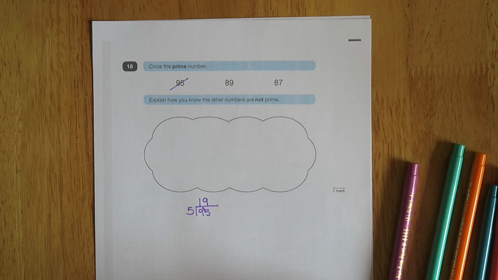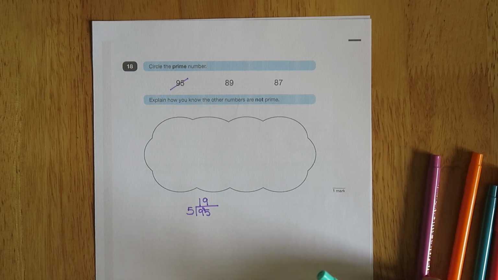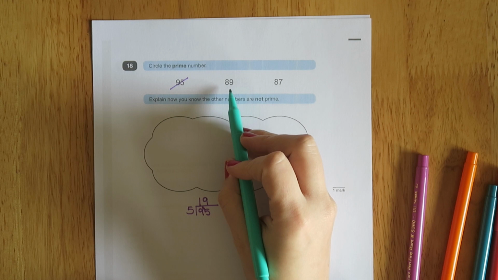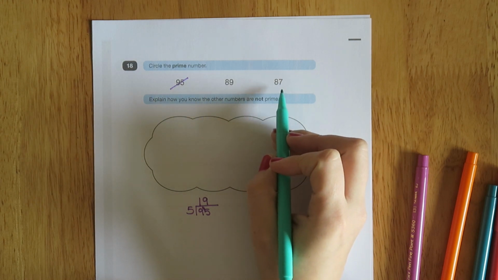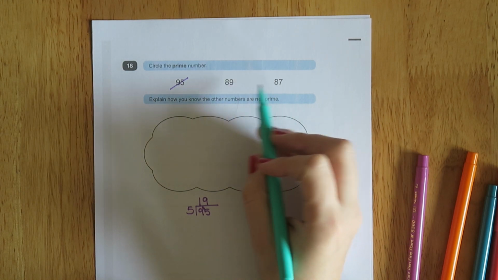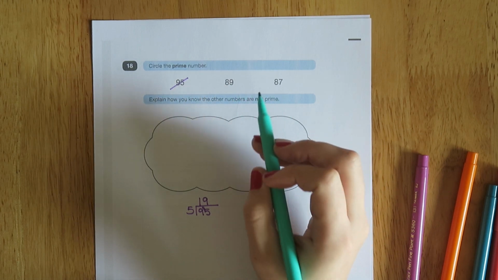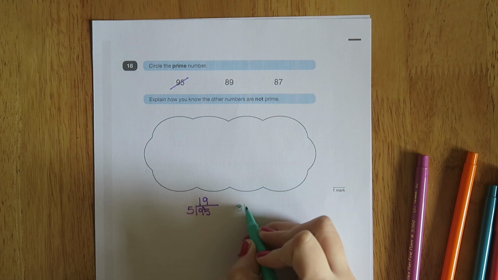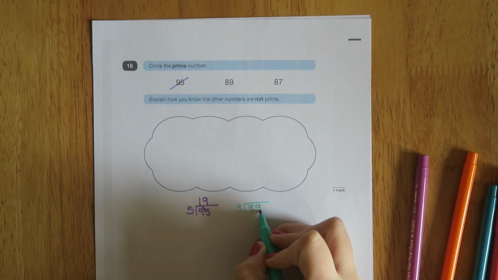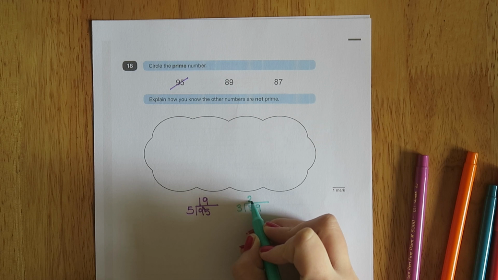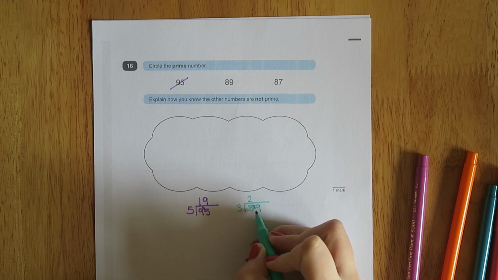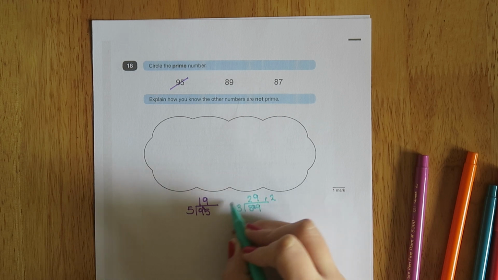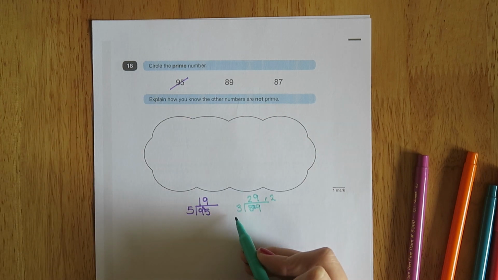Then we're left with 89 and 87. Now, there are numbers in the 3 times table that end in 9 and numbers in the 3 times table that end in 7, such as 27. So I'm going to try dividing them both by 3 and see what happens. So 3 is into 89. 3 goes into 8 twice with a remainder of 2. 3 goes into 29 9 times with a remainder of 2. So 89 does not divide exactly by 3.